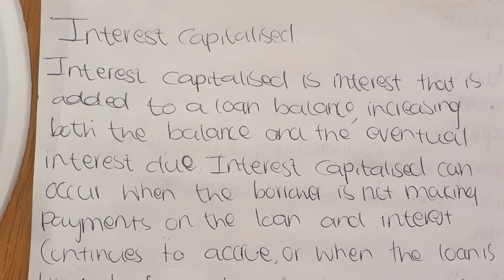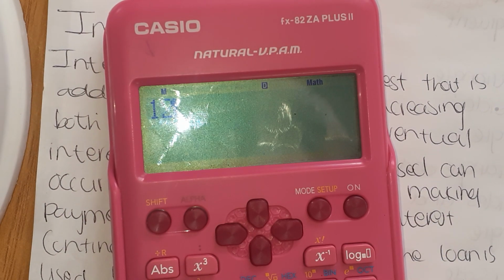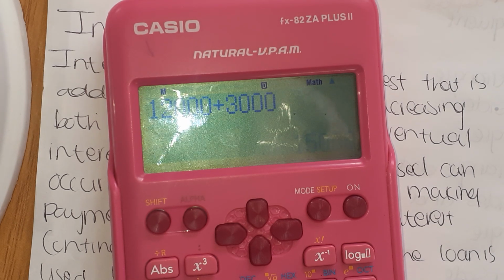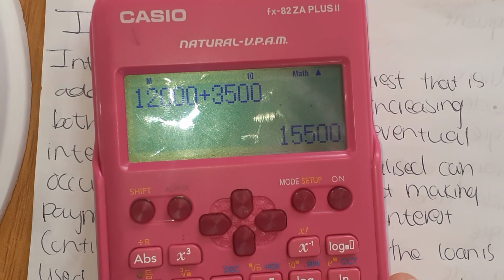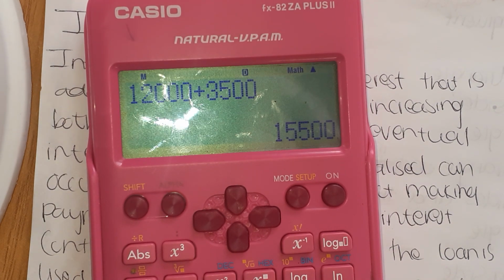So if you borrowed 12,000 rand plus the 3,500 interest, we have 15,500 rand. So when the lender, which is the bank or any financial institution that lends money, gives you the 12,000 rand, you owe them 15,500 rand. Now they say you will pay this 15,500 rand over a period of 12 months.